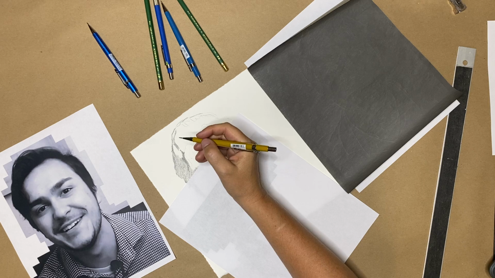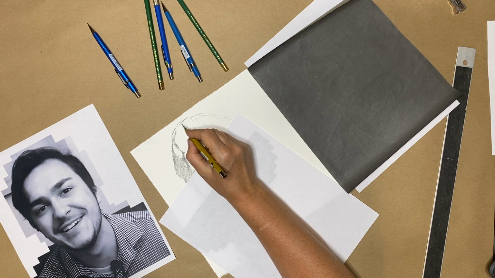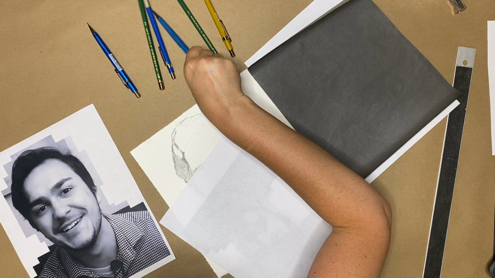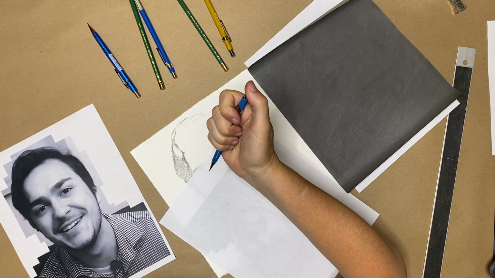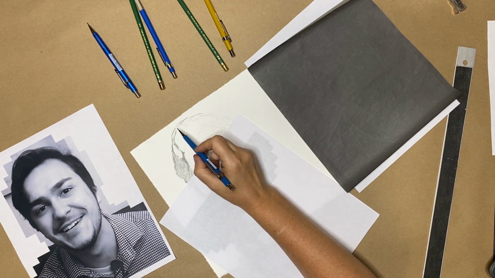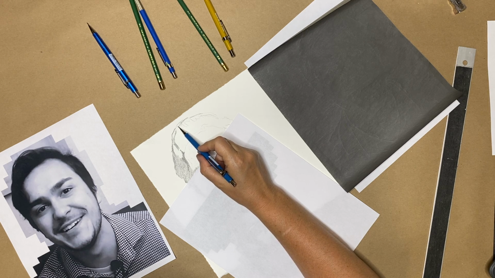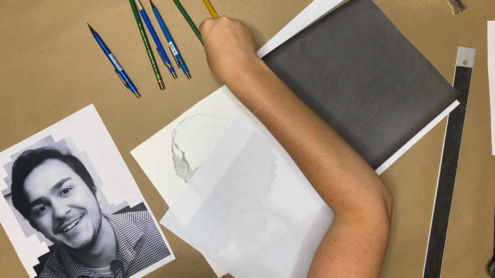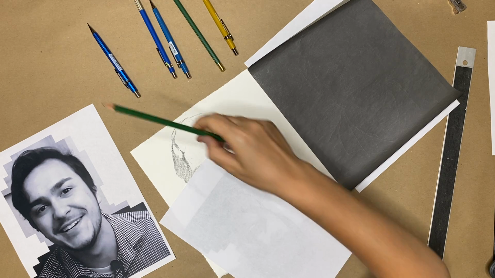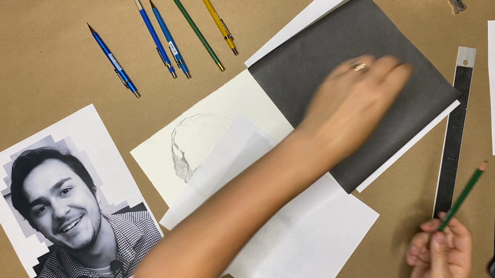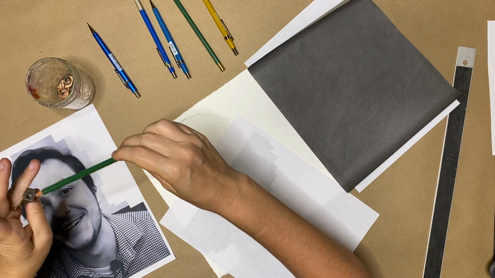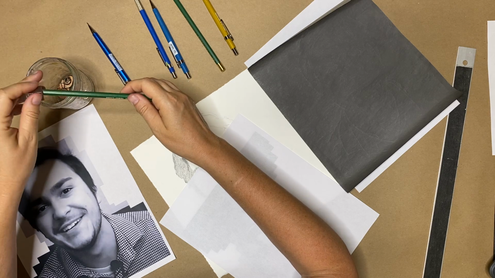Might be running out of lead on this one. Yeah, I think I am. I'm gonna shift for now. No, that's a 7, but it's too soft, or too narrow. So I'm gonna shift for a minute, especially while I'm in the hair. I'm gonna take a 2B and we'll see how we do.